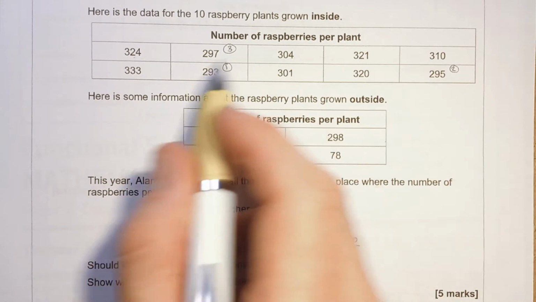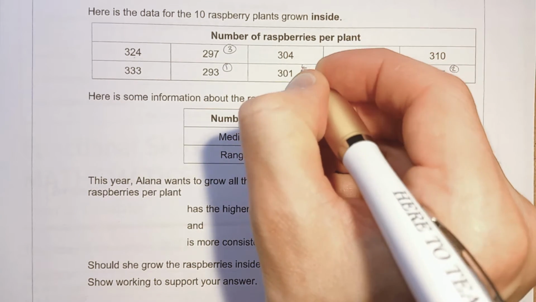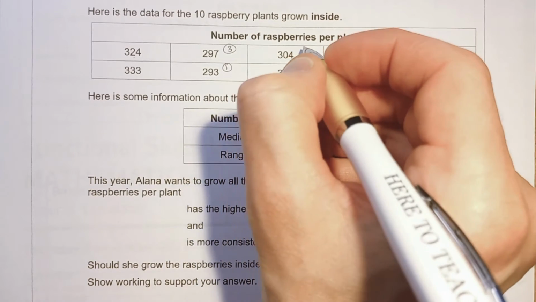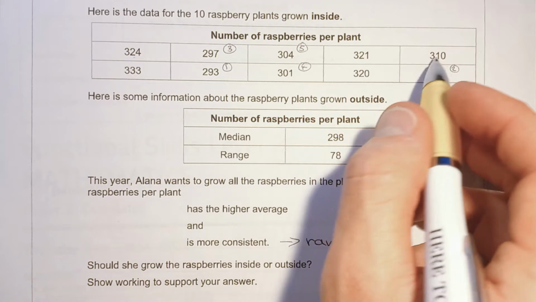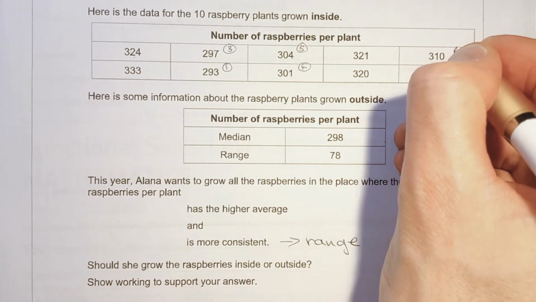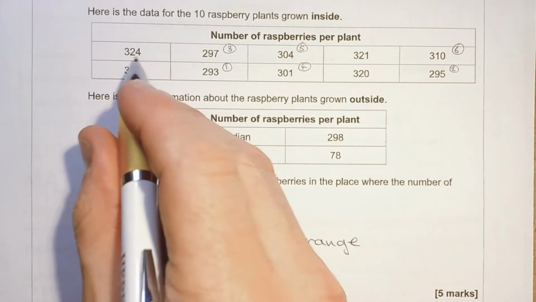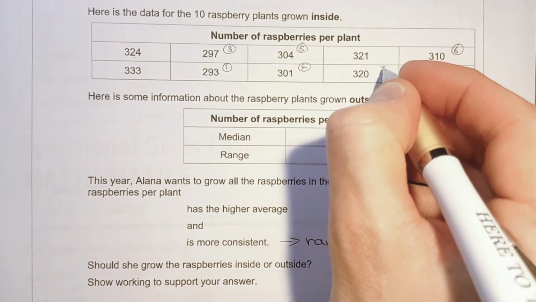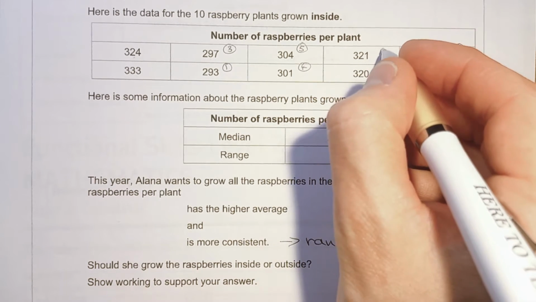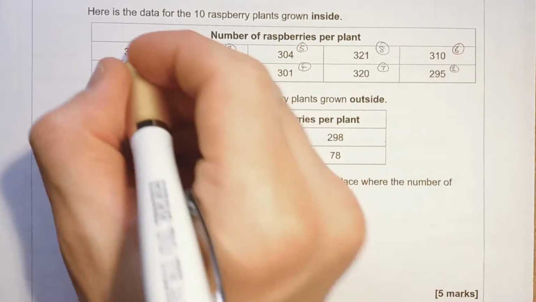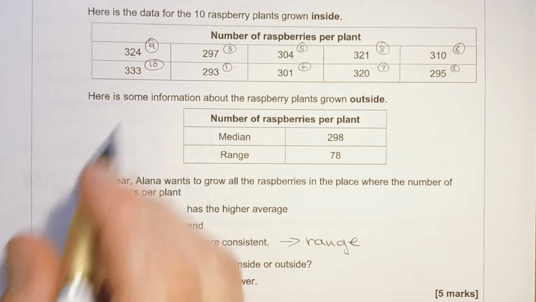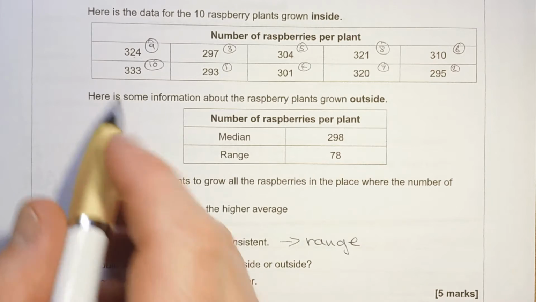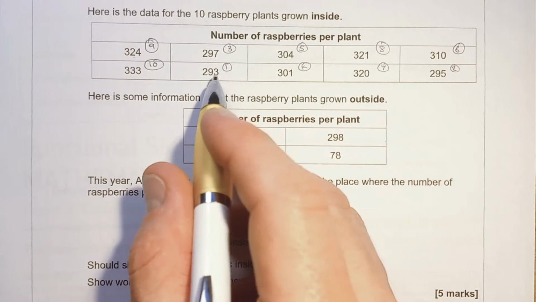304, anything smaller? 301, so that's next. And 304. 320, then 310. Then we've got 320. 321. 324. And the biggest one, 333. Okay, so I've numbered them there first of all, and now I'm going to write them out from smallest to largest.